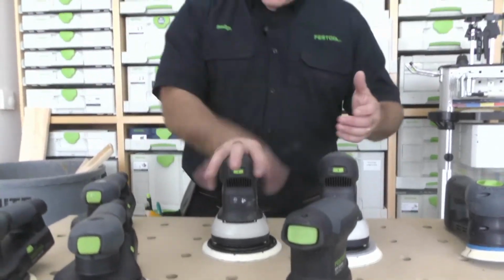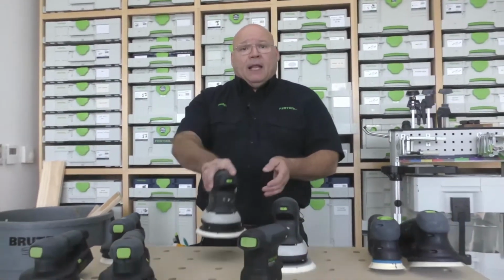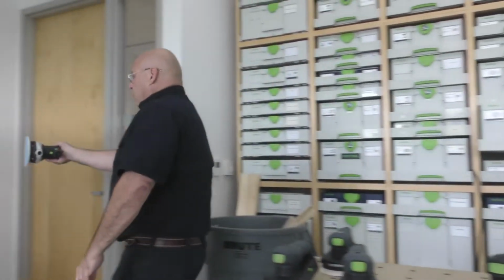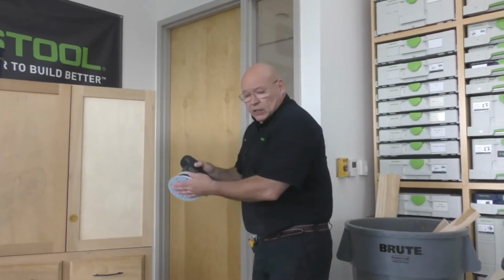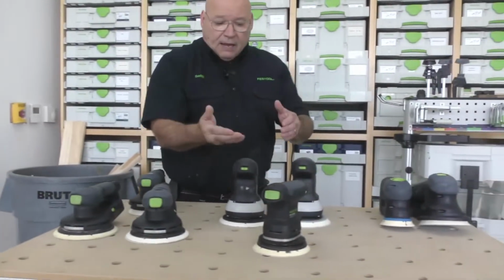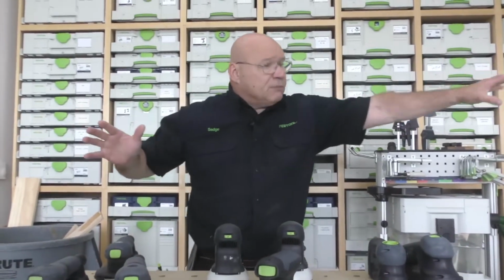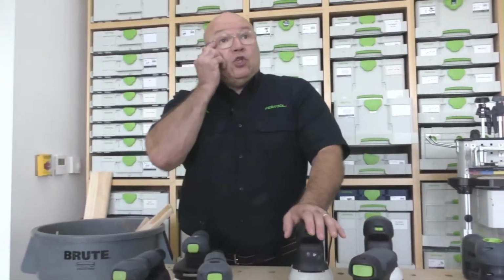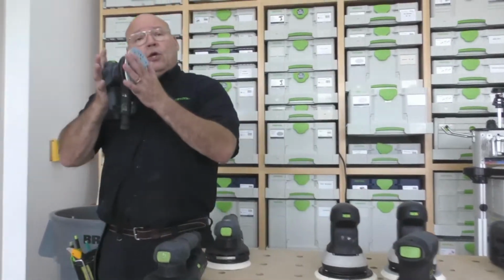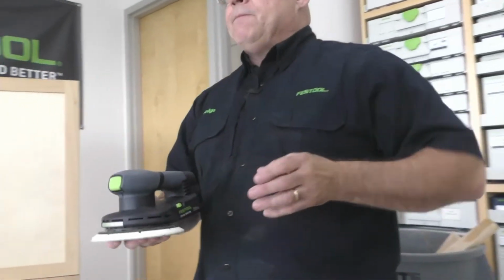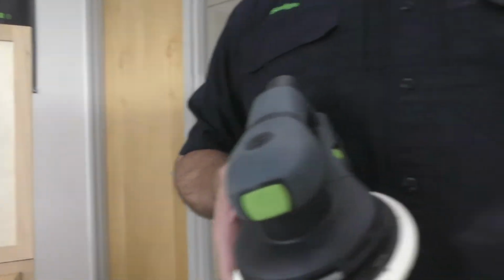And at home, I have this one because I like the weight of it. I'm not using it on a vertical surface like this. When I'm using this, it's usually to sand a tabletop or to sand cabinet pieces before assembly, and it works fantastic. If I was back in the business and I had a lot of sanding on the job site, I would probably go with this. This is the ETC, EC being the brushless motor. This has been out for a few years.